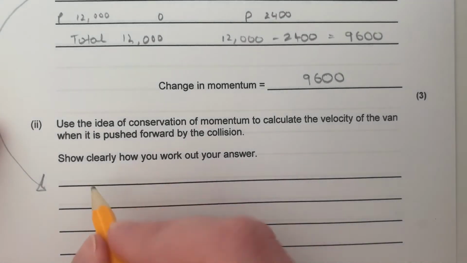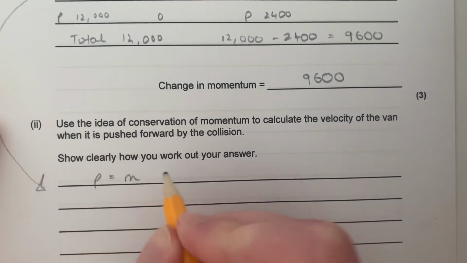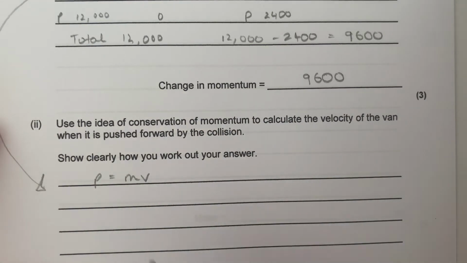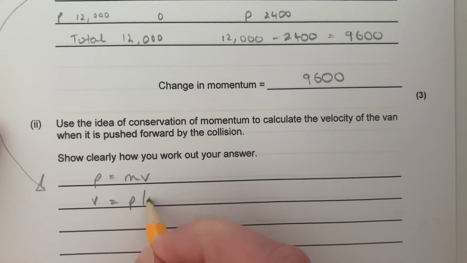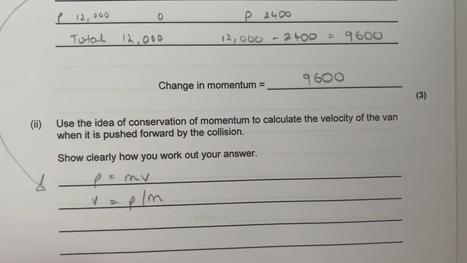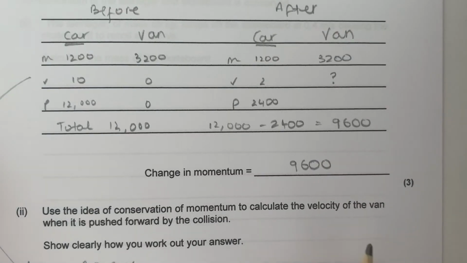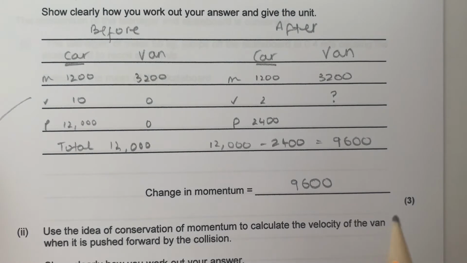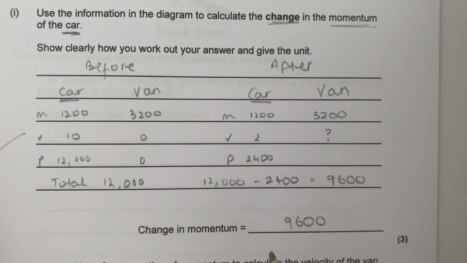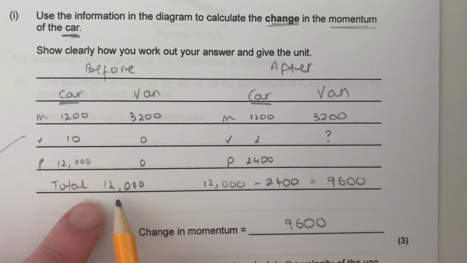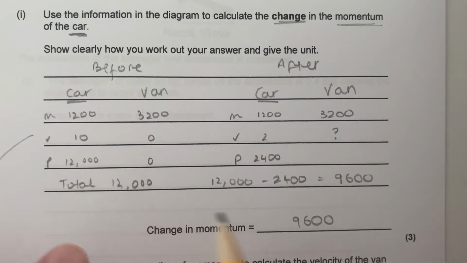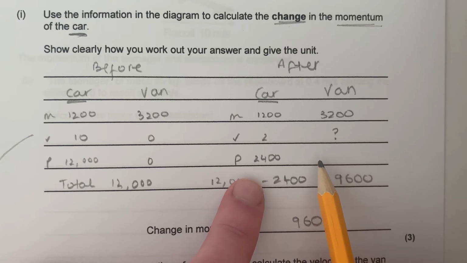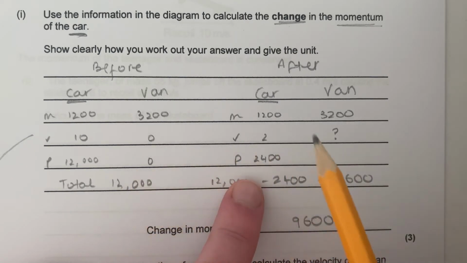Again, we know that momentum equals mass multiplied by velocity. We want to know the velocity, which is going to be momentum divided by mass. We know then that the momentum of our van is going to be 9,600 as well, because total momentum is 12,000 here. The total momentum over this side must also be 12,000, because the momentum before and after are always the same.